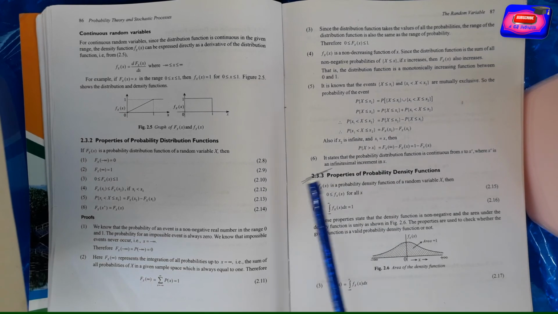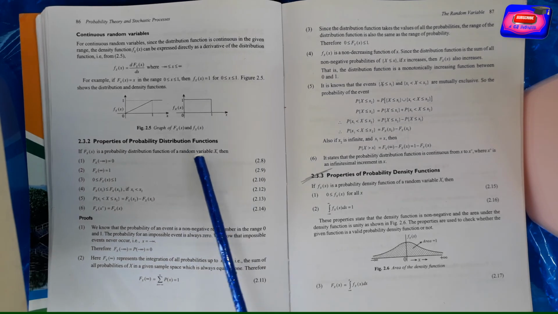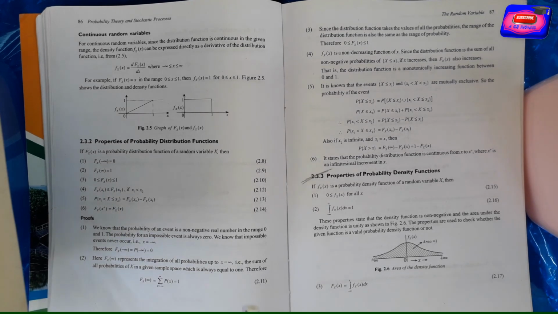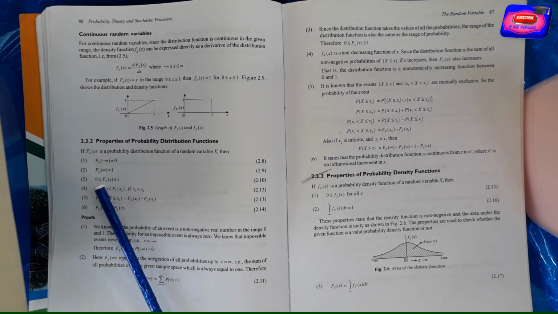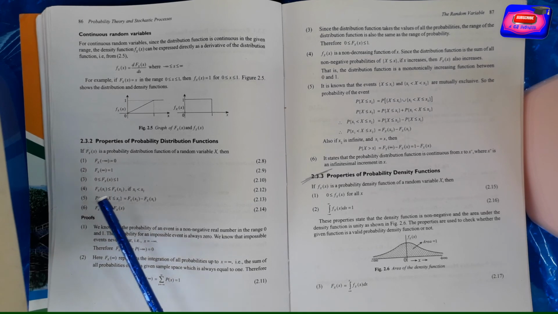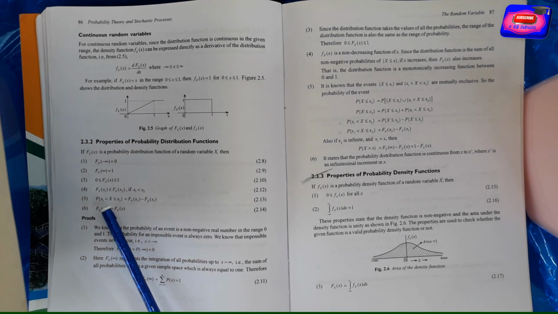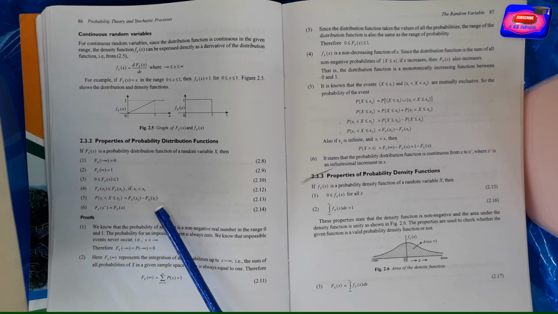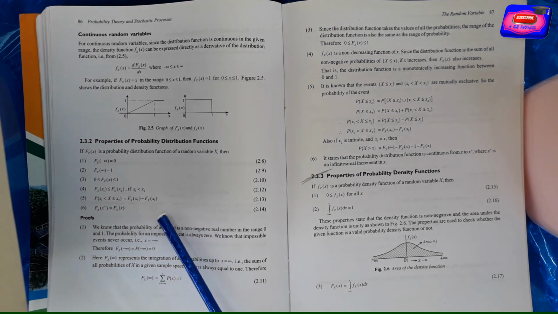These are the properties of the probability distribution function. The first property is Fx of minus infinity is equal to 0 and Fx of infinity is equal to 1. The third property is 0 less than or equal to Fx of x less than or equal to 1. The fourth property is Fx of x1 less than or equal to Fx of x2 if x1 is less than x2. The fifth property is P of x1 less than X less than or equal to x2 is equal to Fx of x2 minus Fx of x1. The sixth property is Fx of x plus is equal to Fx of x. These are the six properties of probability distribution functions.